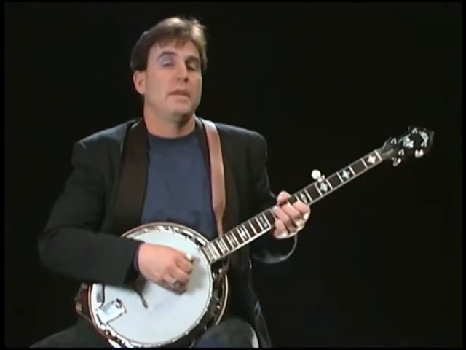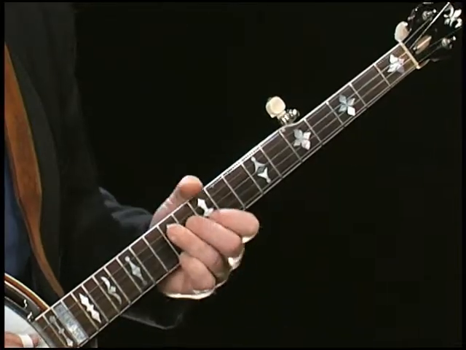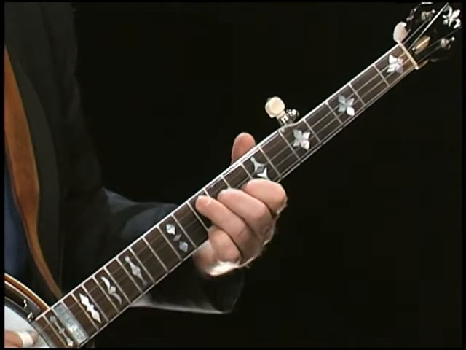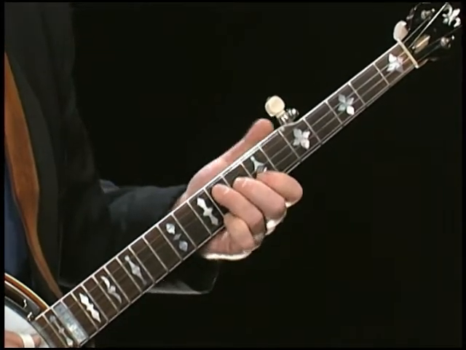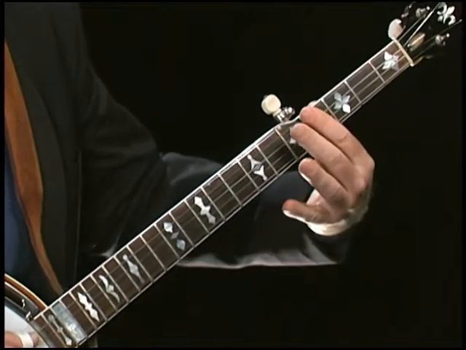Another chord that you may use fairly often in G tuning is the chord B. And B is pretty easy to find from C, so you would find D, for instance. Find C by dropping down 2 frets. And then B is right next to C, just below a fret. D, C, B is right below C.